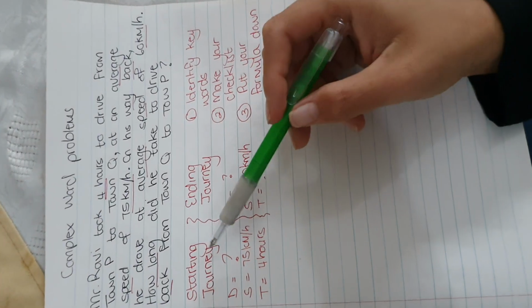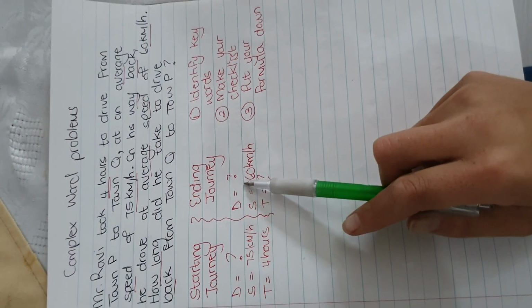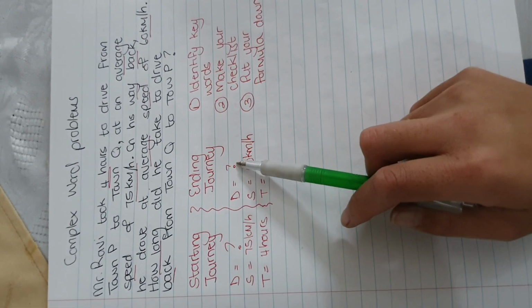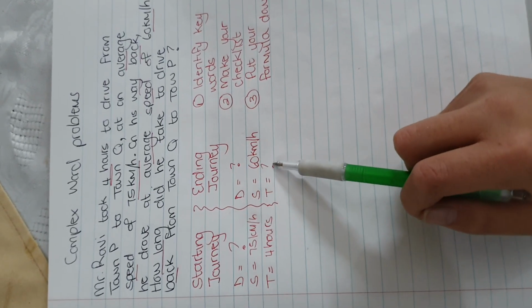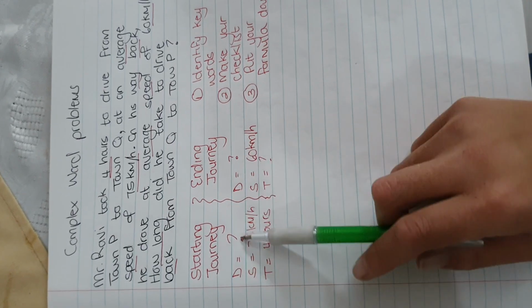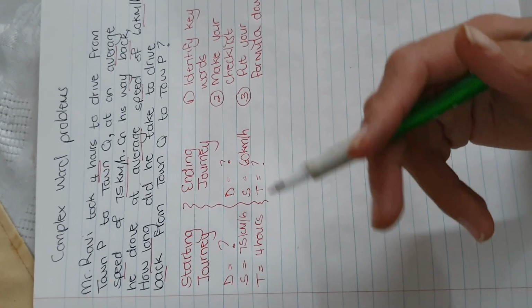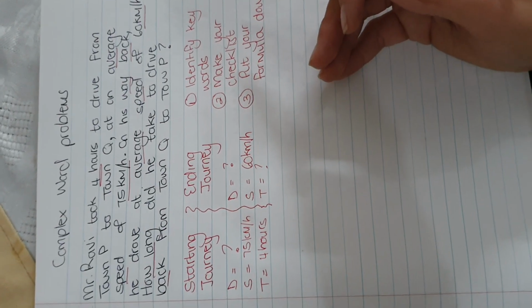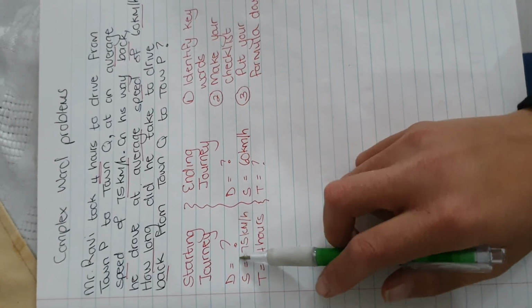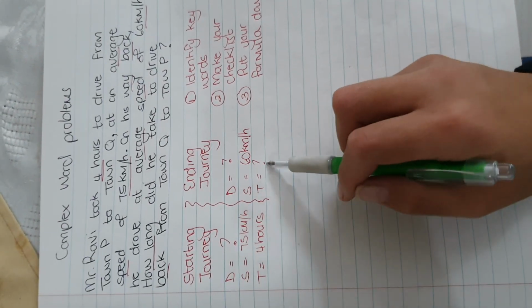Now the first thing we're going to do is look at exactly what we have in our formula. In both my starting and ending journeys, I don't have values for distance. So that means before I can look for my time, I need to know what my distance is. The distance is going to remain the same for both the starting and ending journey because he is traveling from one place to another place and is traveling from exactly the same place and back home. So we need to be looking for the distance before we can get to the time.